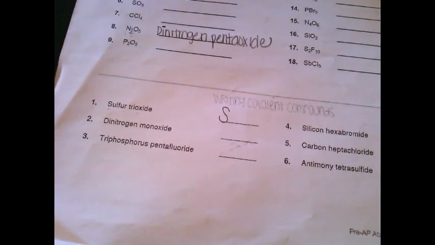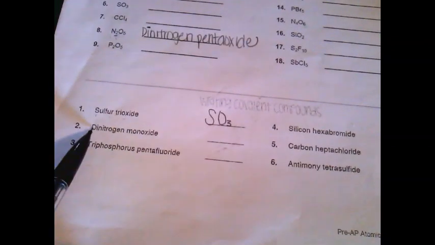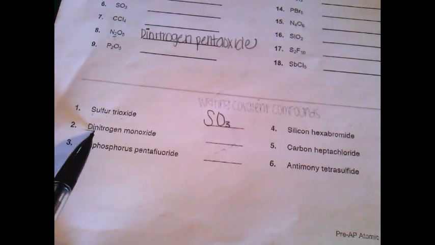All right. So writing covalent compounds. It's the same exact thing, except they've given you the words. So sulfur. I know that anytime it just has 1, it's just going to use its name. So I'm going to put S. Sulfur is S. Trioxide tells me that there are 3 oxygen. Okay. Let's do number 2. Dinitrogen tells me that there are 2 nitrogen. Dinitrogen monoxide tells me that there is 1.